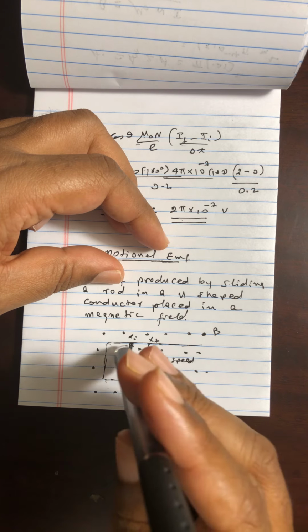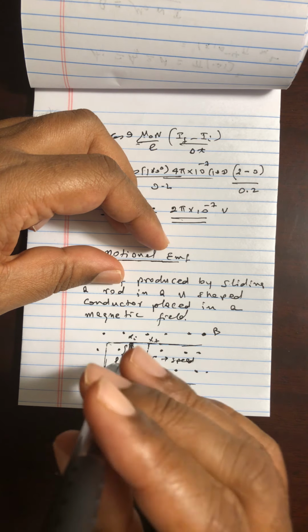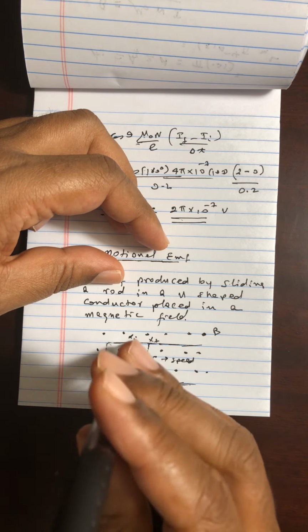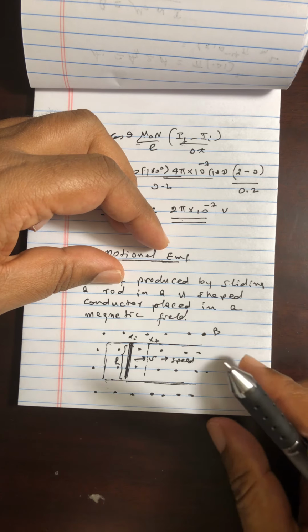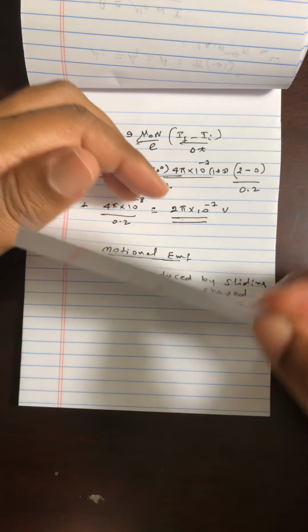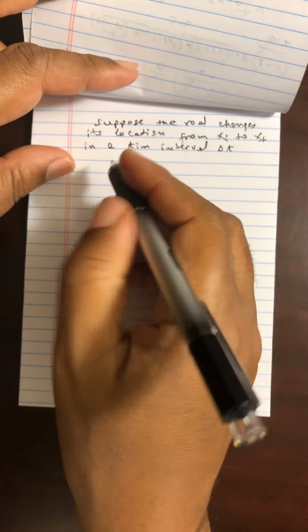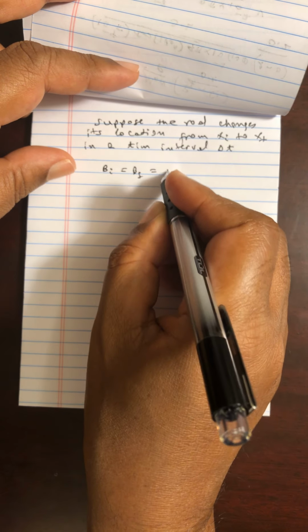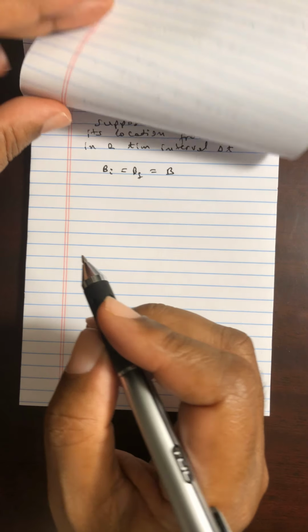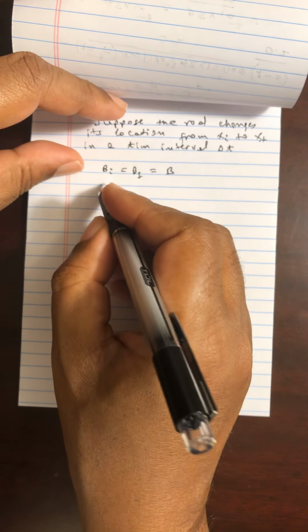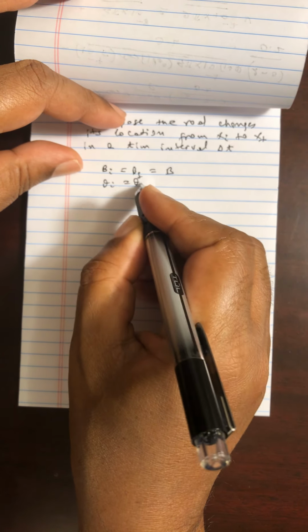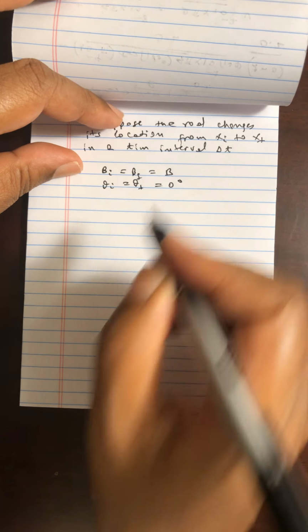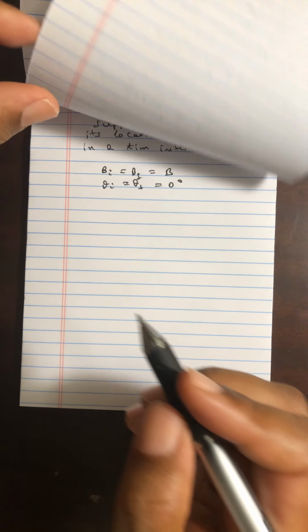The magnetic field is going up, the area vector is up, perpendicularly out, so the angle is 0. So we can say B initial equals B final equals B. The angle is not changing, so theta initial equals theta final equals 0 degrees. What's changing is the area.